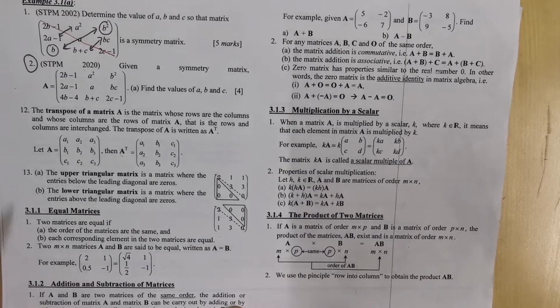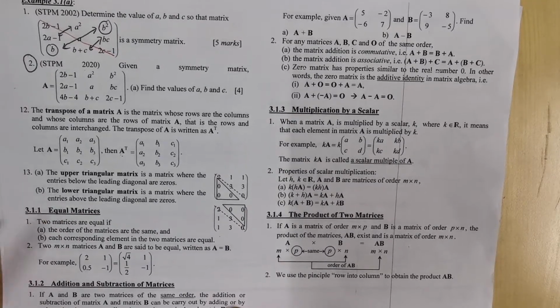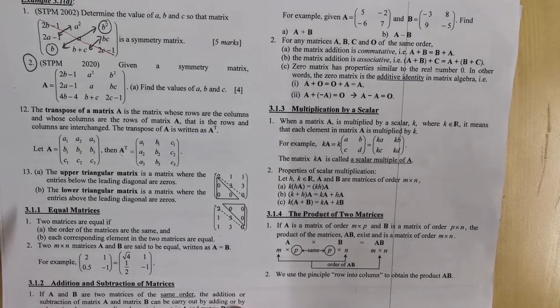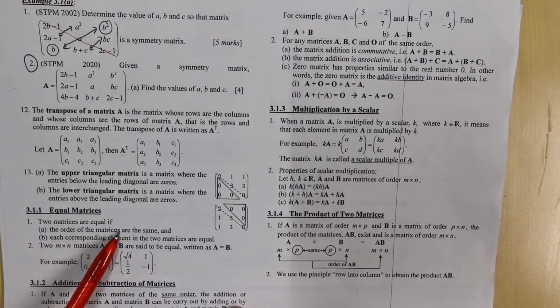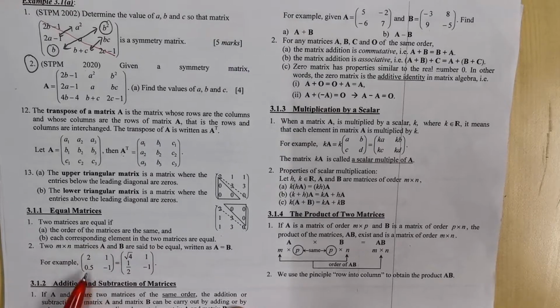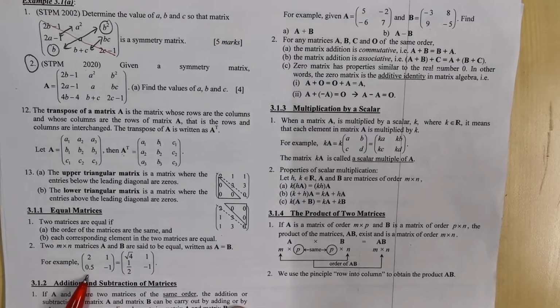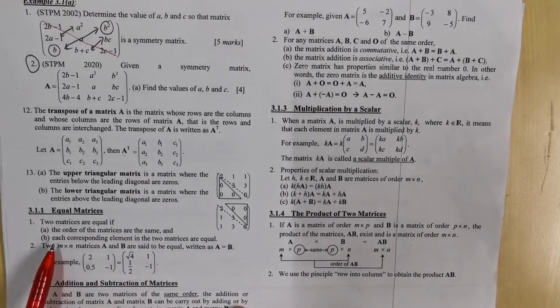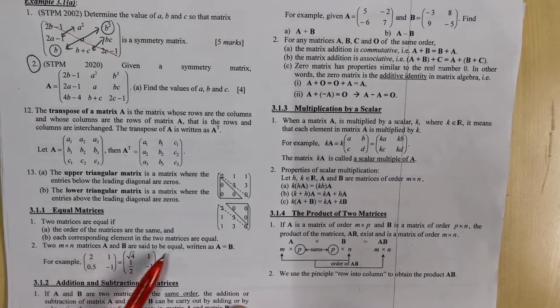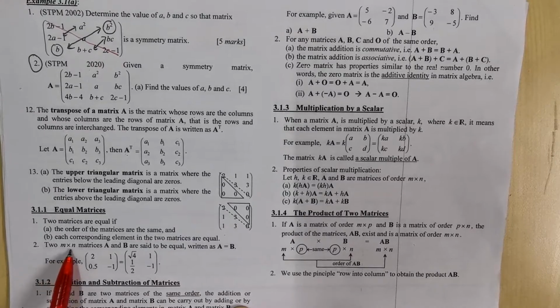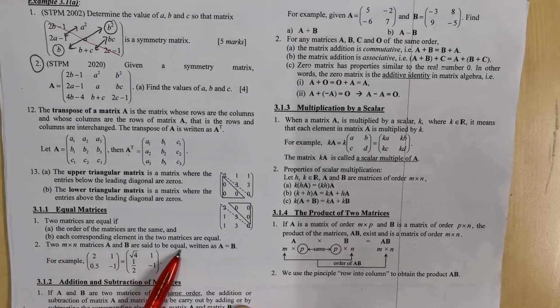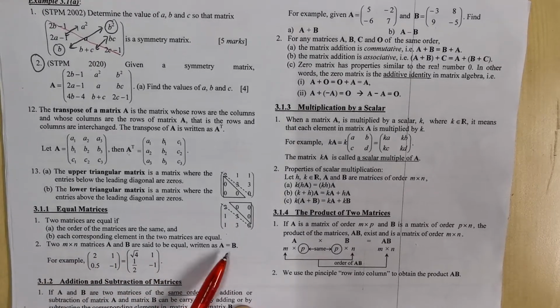Okay, so we will go to 3.1.1, equal matrix. The concept of equal matrix. Two matrices are equal if the order of the matrices are the same. So both also the same order. If this is 2 by 2, this one also must be 2 by 2. And each corresponding element in the two matrices are equal. Alright, so the two m by n matrices A and B are said to be equal, so we can write A equal B.